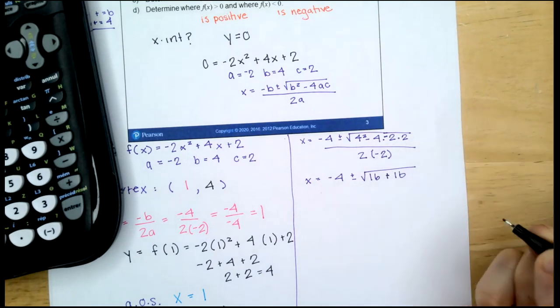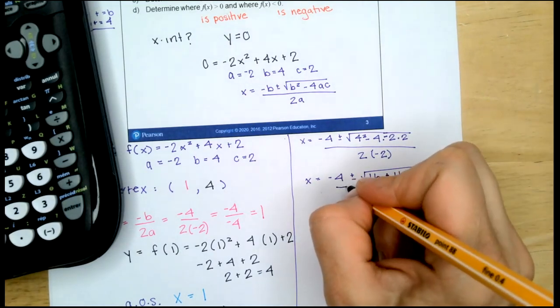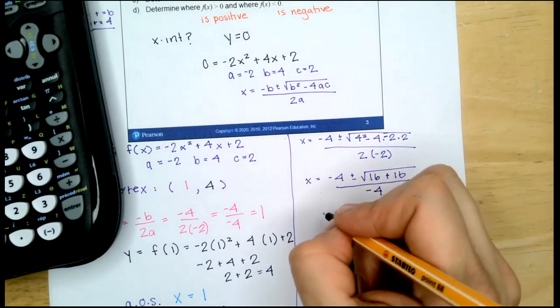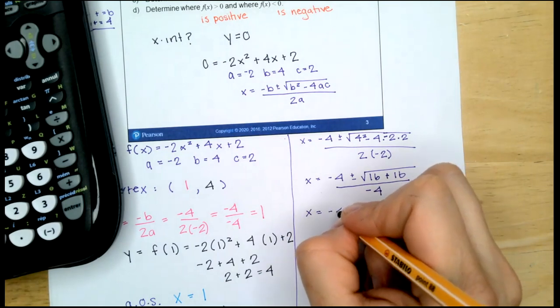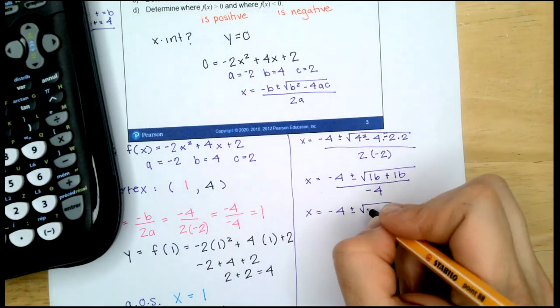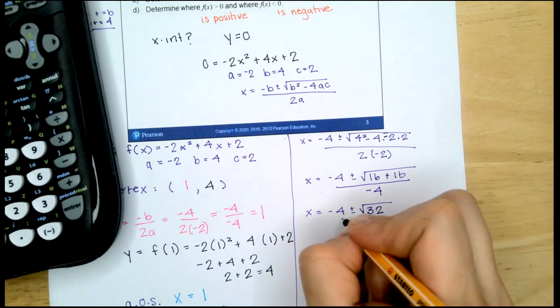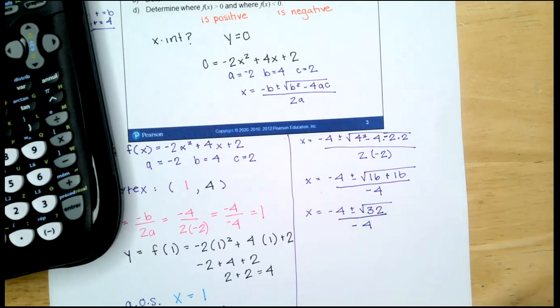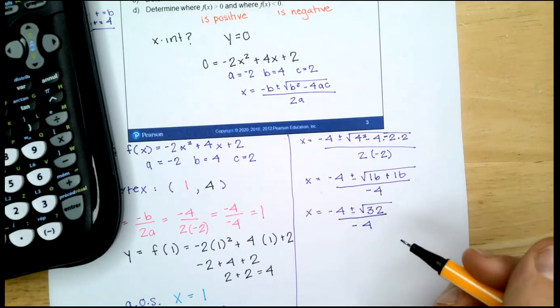Wish it was minus 16, then it'd be gone, right? Over 2 times negative 2 is a negative 4. Good? So x equals negative 4 plus or minus the square root of 16 plus 16 is 32, over negative 4. Good?